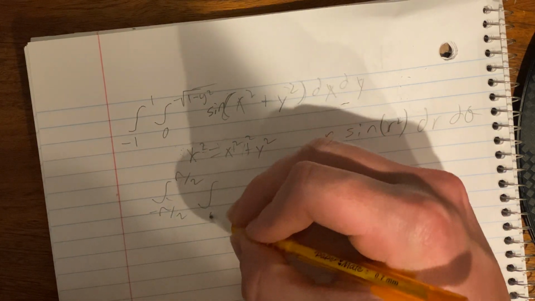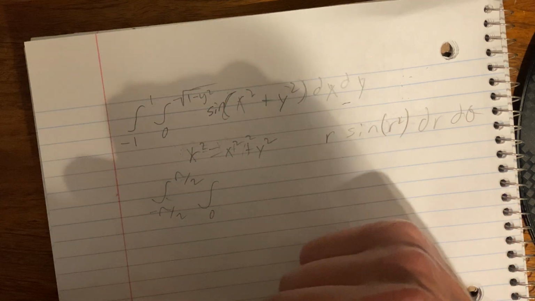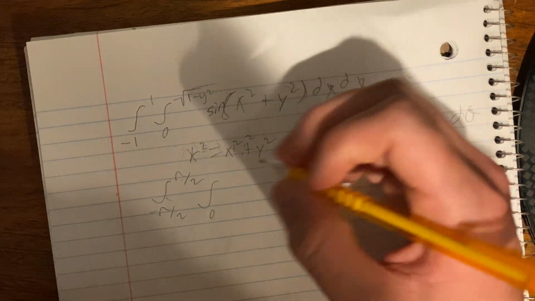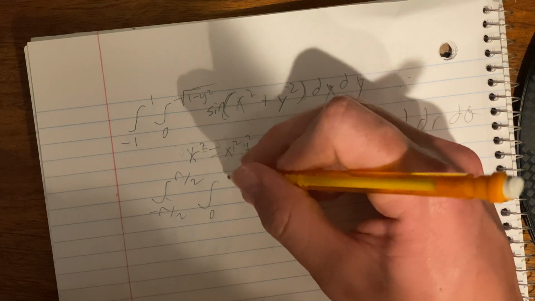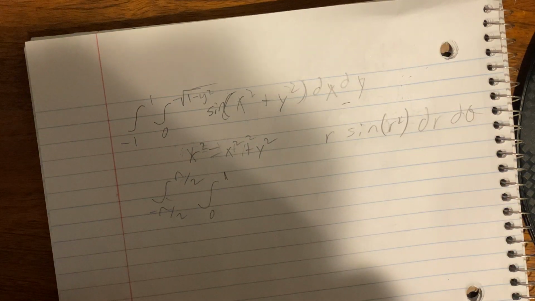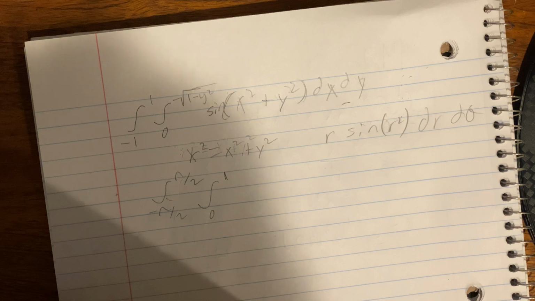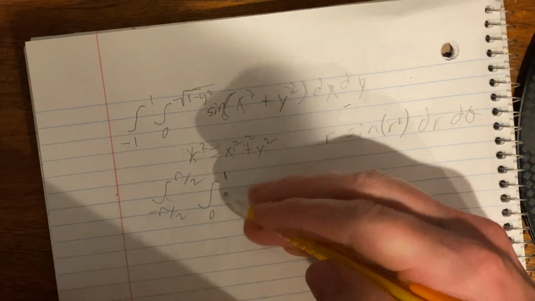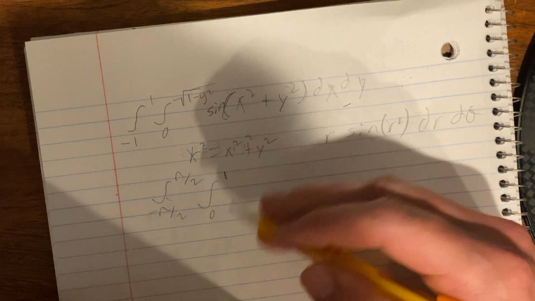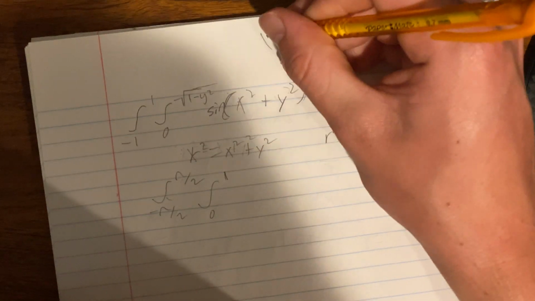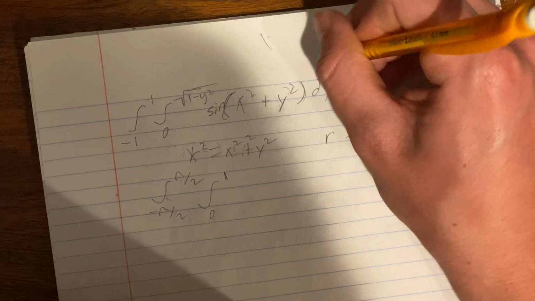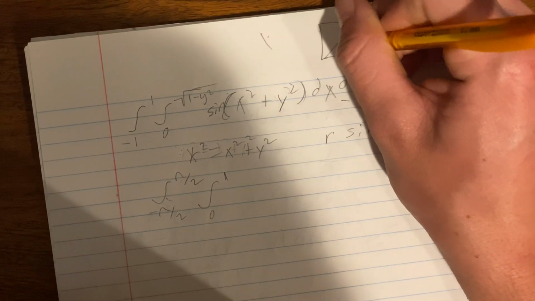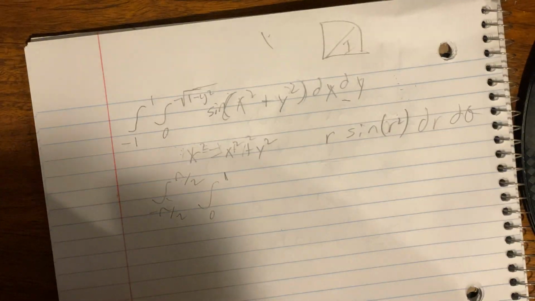Then for this one, it's still going to be 0 to 1, because we're integrating along dr, and the length of r is always going to be 1 in this case, because x squared plus y squared is equal to a circle, and a circle always has a radius of 1. So I hope that's not too confusing, but that's basically to finish it up.